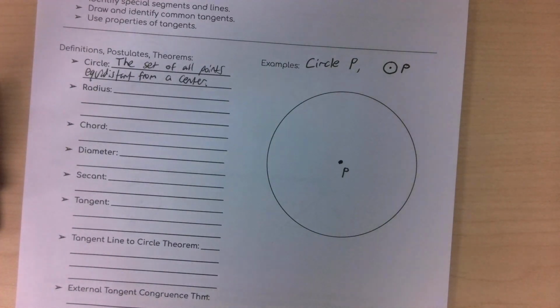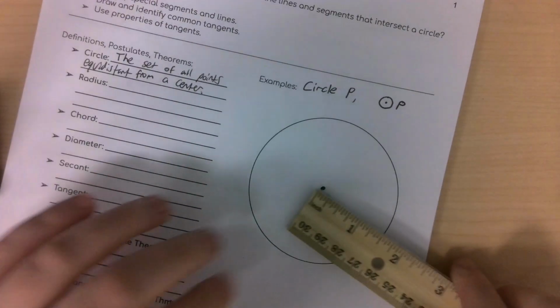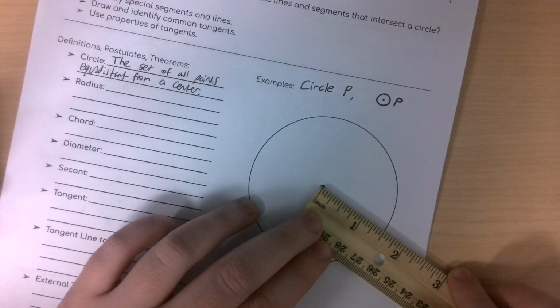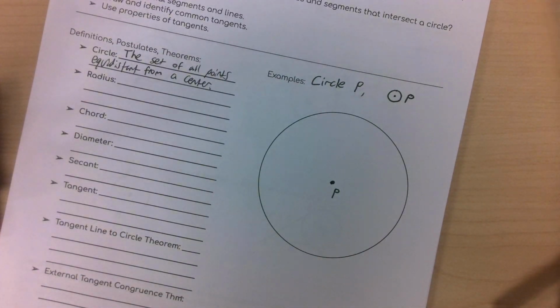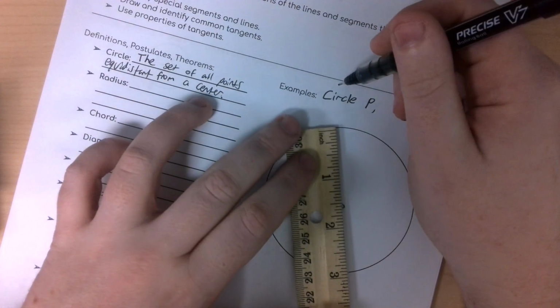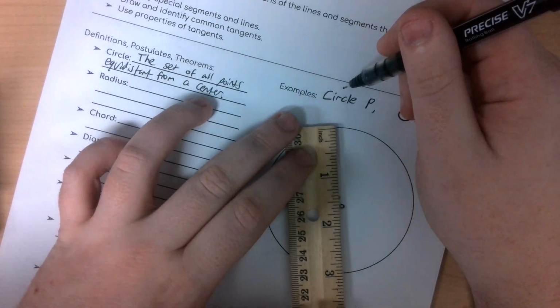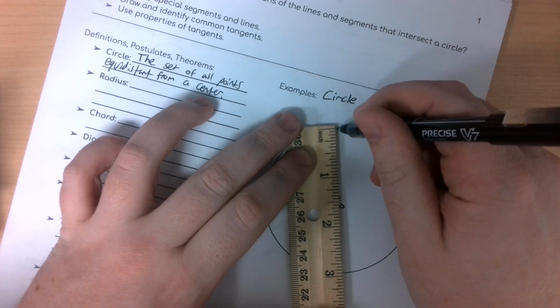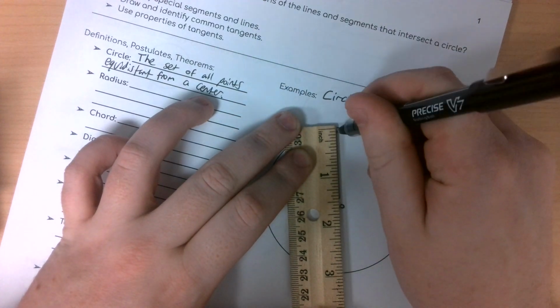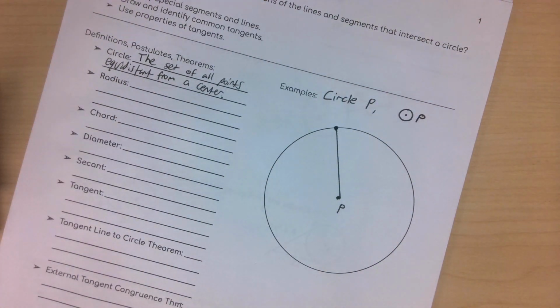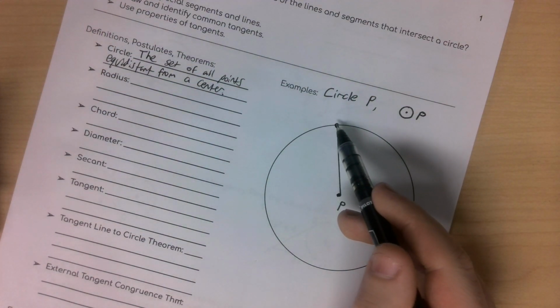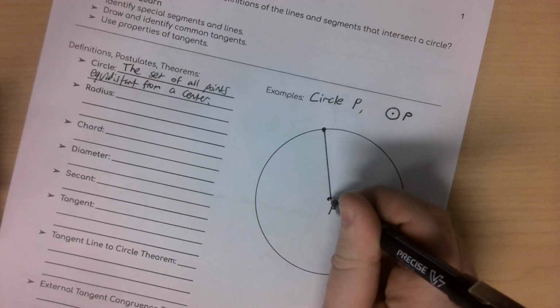Now, we mentioned that all the different sides of a circle are the same distance apart. They're equidistant. This side on this paper looks like it's about 1.5 inches. If you were to connect up one side of this circle to the middle, you would end up with something called the radius. The radius is formed anytime you make a line segment with one part on the outside of the circle, one part touching the center.